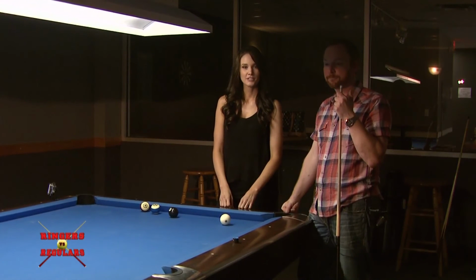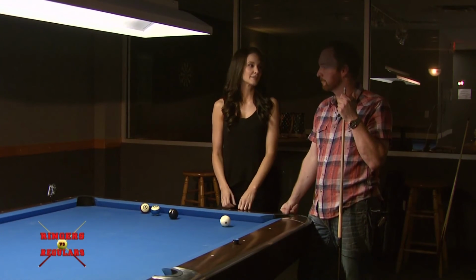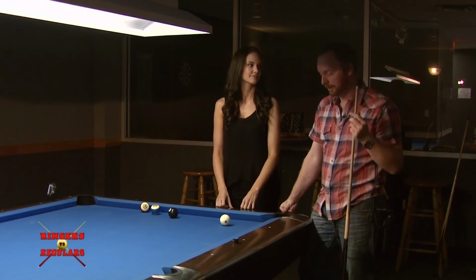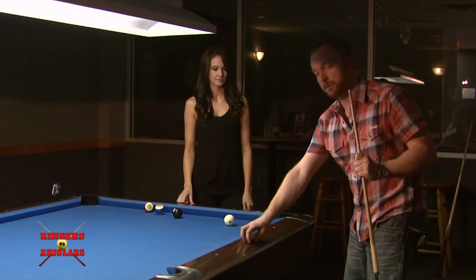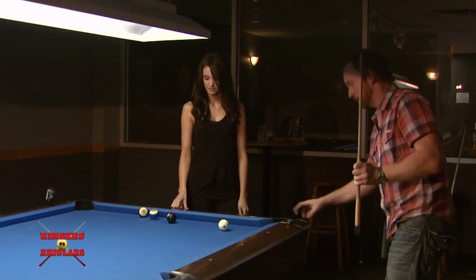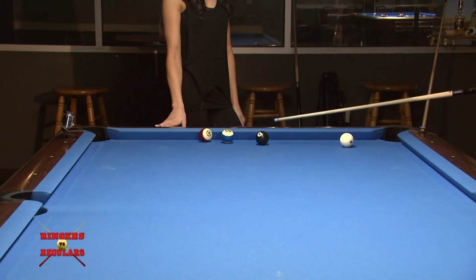Now Kevin's going to show us how to do a triple rail bank. Can you explain to me what you plan to do here? Yeah. This is a situation from the game of 8 ball again. And you can see you're on the 8 ball. The 8 ball clearly won't go.